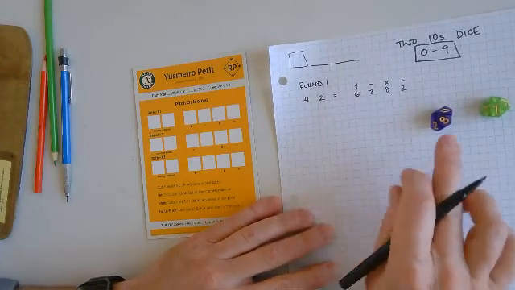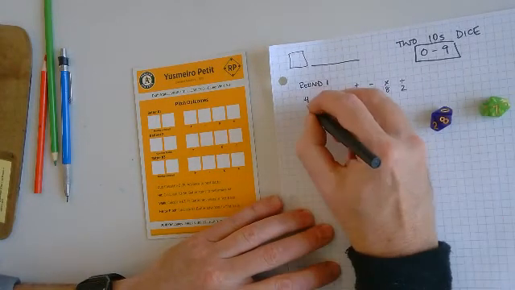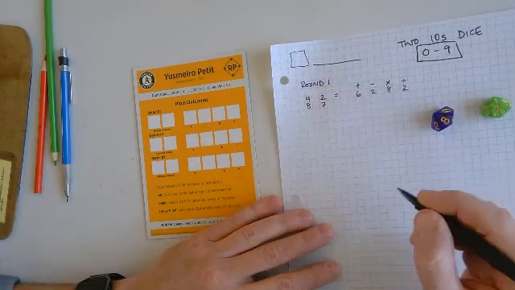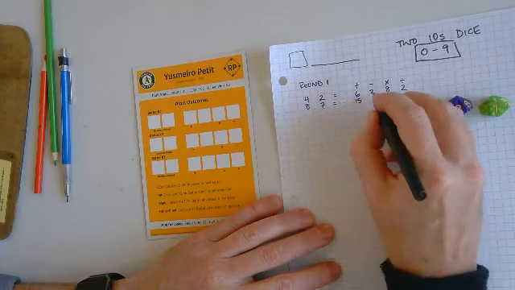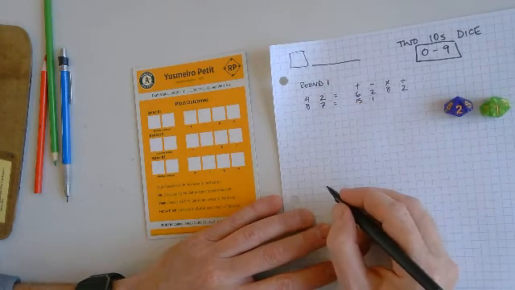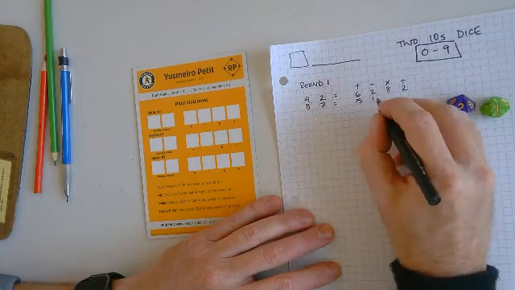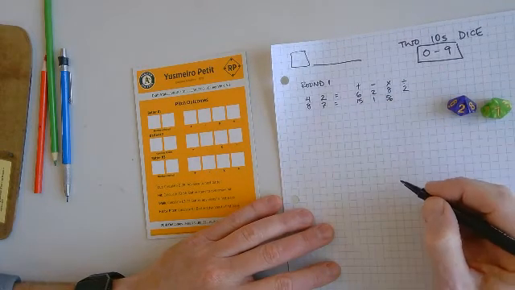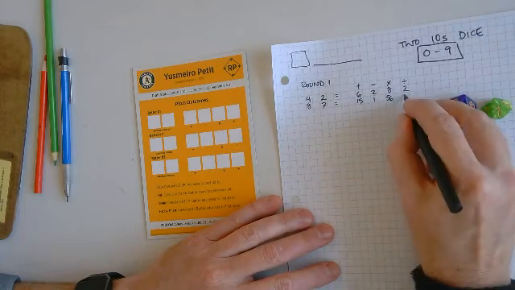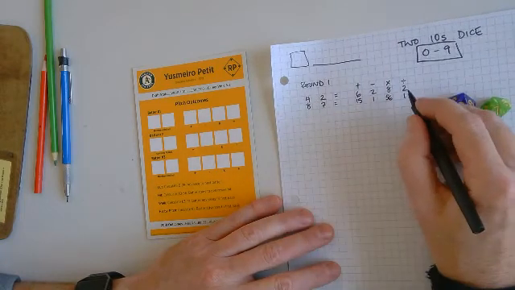Now notice the 7 was here, but you always put the larger number first. 8, 7. Now 8 plus 7 is 15. 8 minus 7 is 1. 8 times 7 is 56. And 8 divided by 7 is 1 and 1/8.